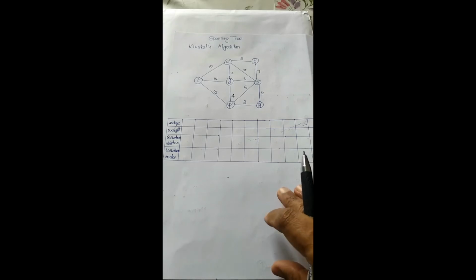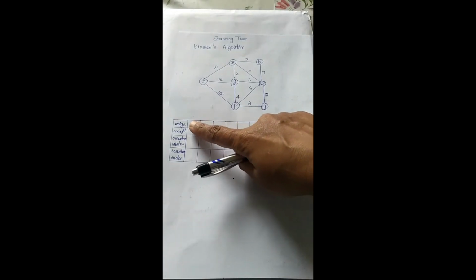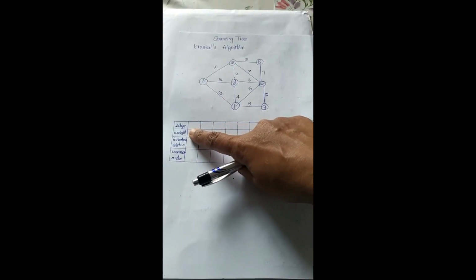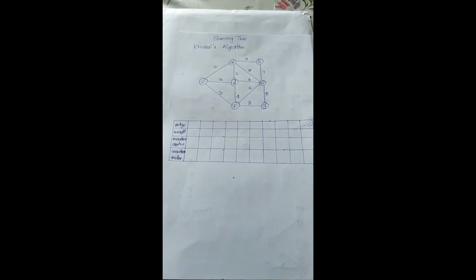Let's see the table given here. It's not like Prim's algorithm. It's very simple. You will be listing the edges, also the weights, and then the status, like insertion status. And the last row talks about the insertion order. That's not that important, but you can have that fourth row also.